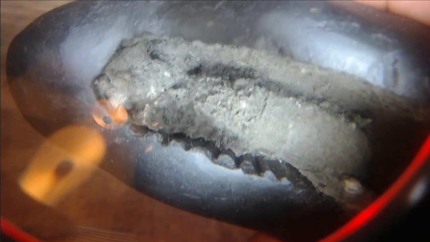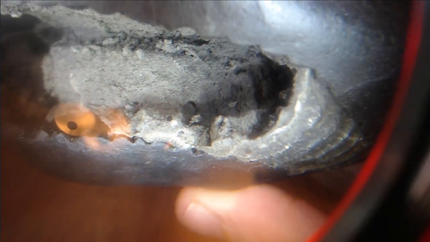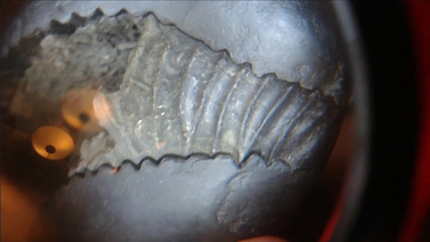It's got the full-blown shell. Lots of cool features. Also over here, notice how straight this is right here where my finger is. It's not uniform. The angles up here are not uniform.